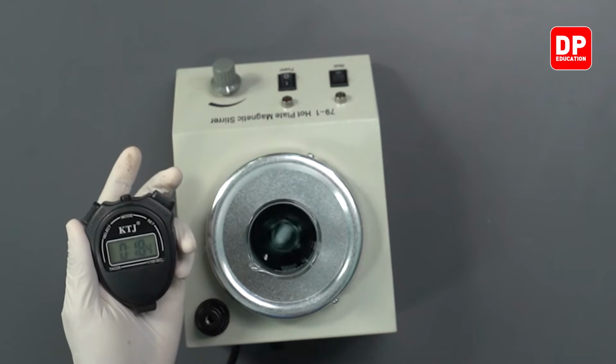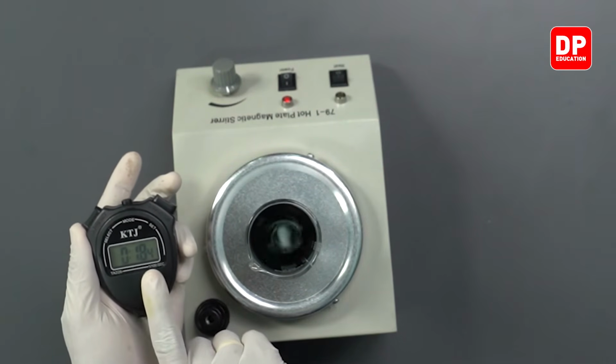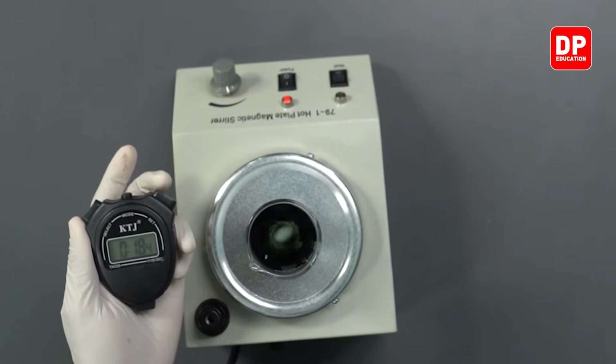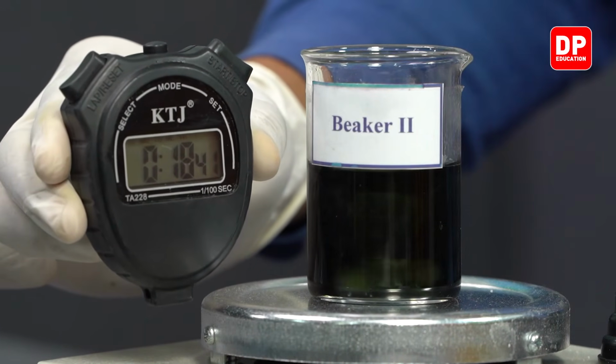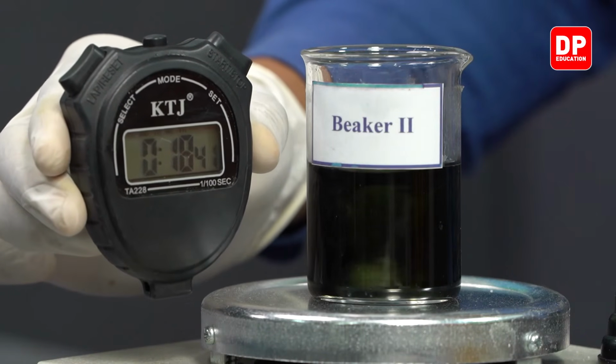So the color change was obtained at 18.41 seconds.